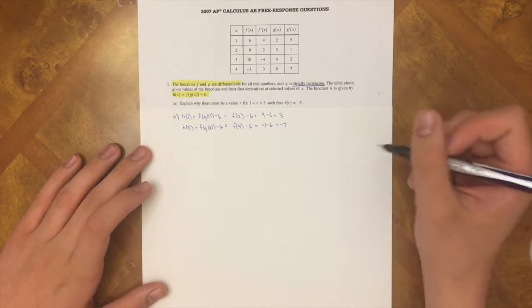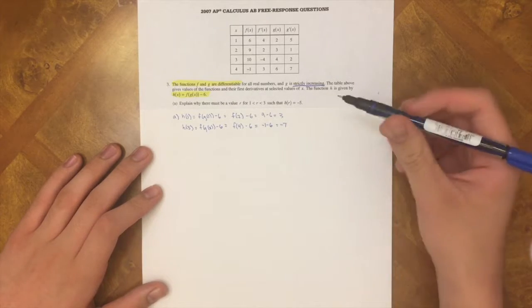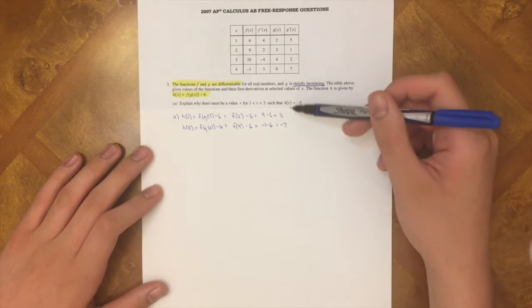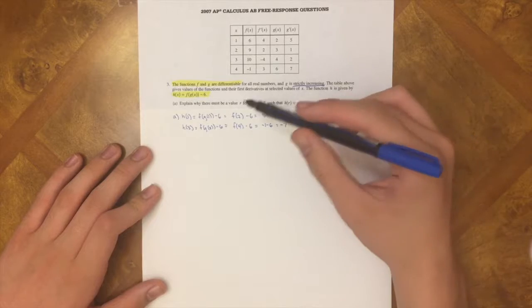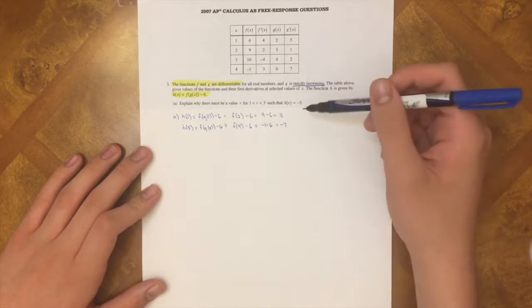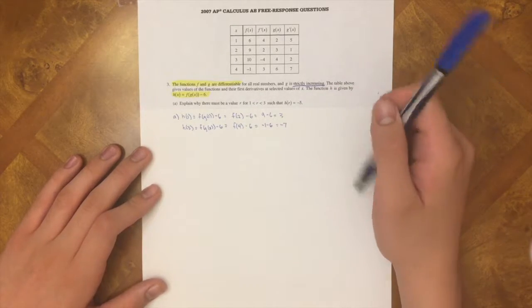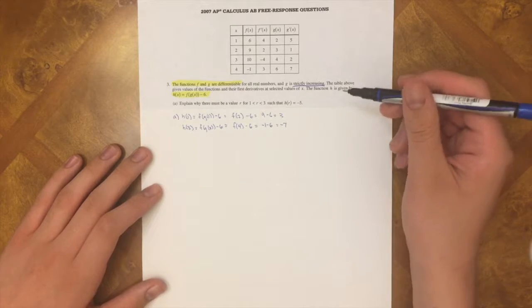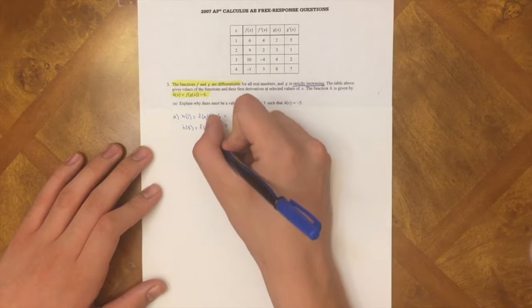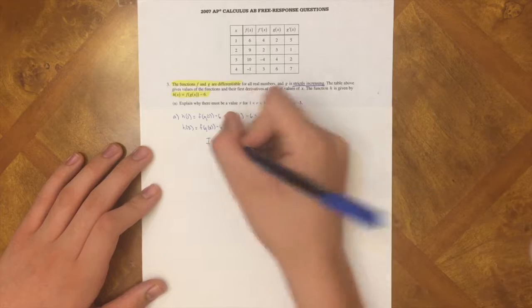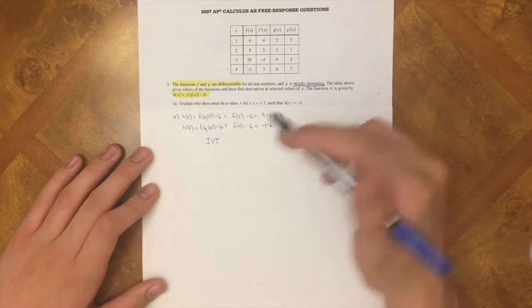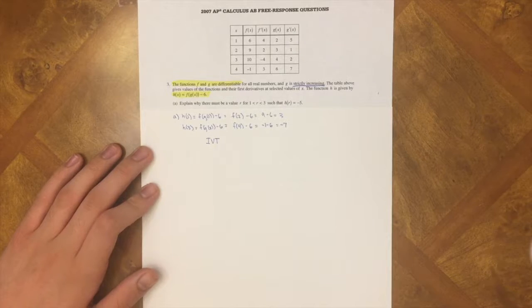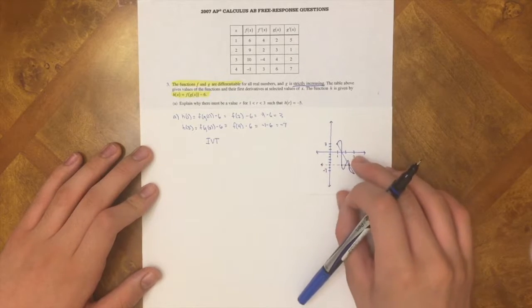Now we have to choose a theorem to prove that h of r can equal negative 5. What we want to prove is that our unknown function, which we don't have drawn, will hit negative 5 at some point. The theorem that we're going to use is called IVT, also called the intermediate value theorem, but you can always use its initials and everybody will understand what it is. So here's a picture describing the IVT.